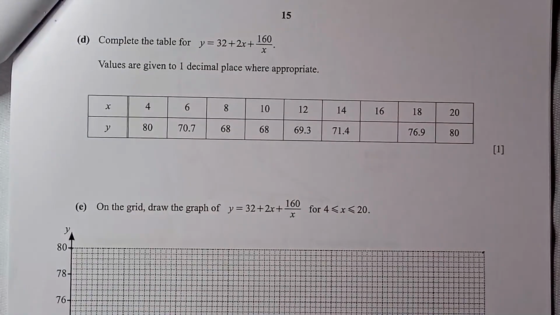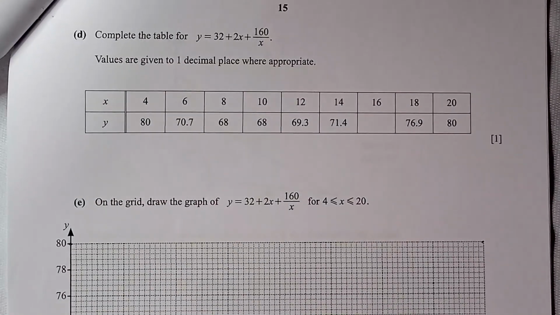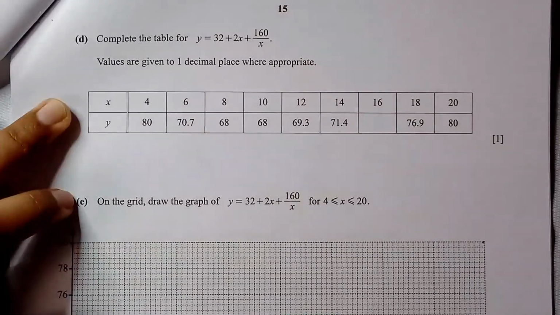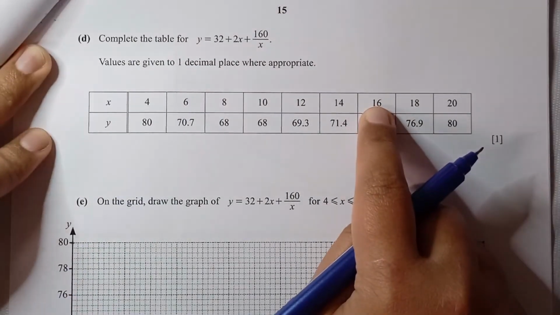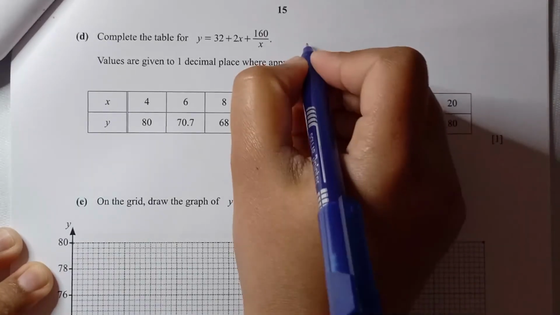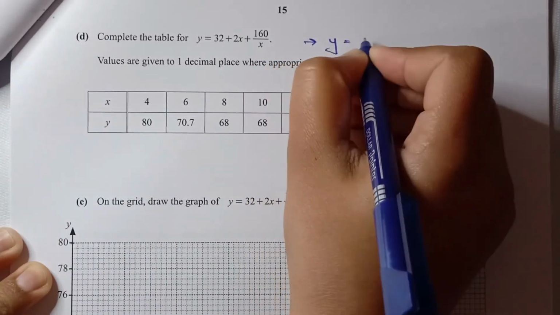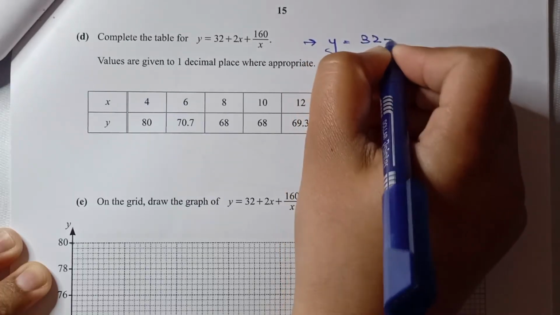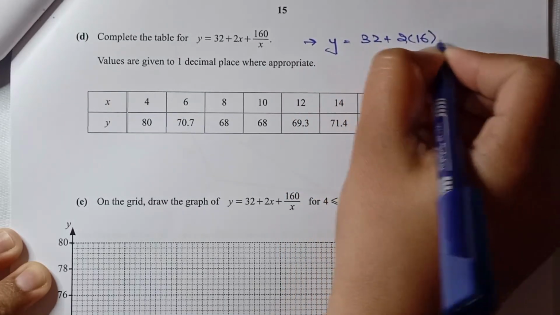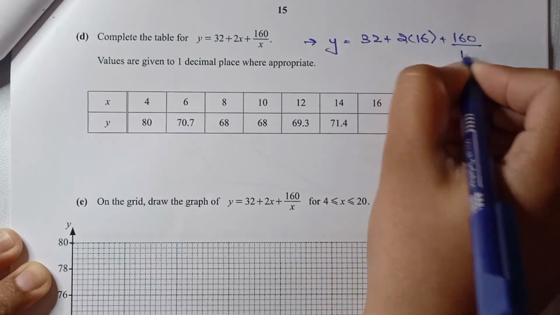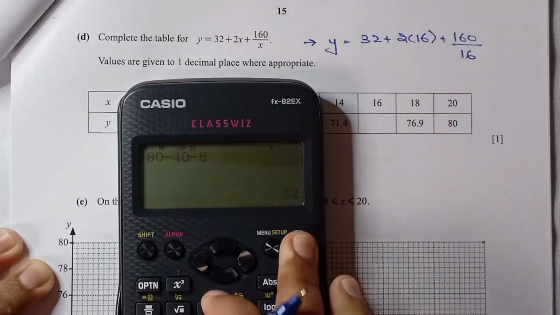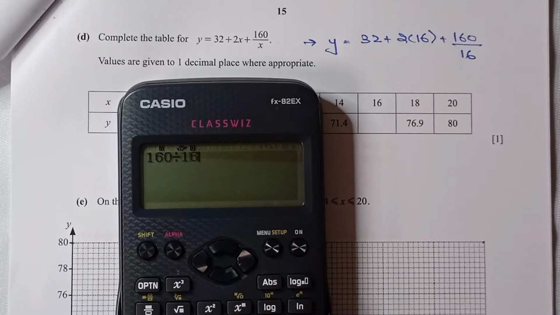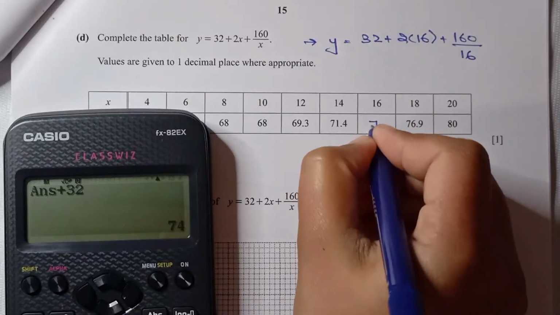So we have shown that y is equal to 160 over x plus 2x plus 32. Now for the D part, complete the table for the function. Values are given to one decimal place where appropriate. Okay, we need to find the value for y when x is equal to 16. So just substitute x equals 16. So we have y equal to 32 plus 2 times 16 plus 160 divided by 16. Okay. So 160 divided by 16 is 10, plus 2 times 16, plus 32. This would be 74. Okay.